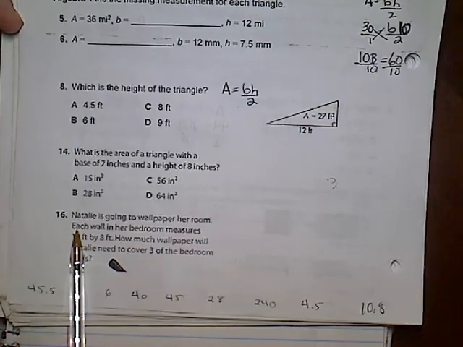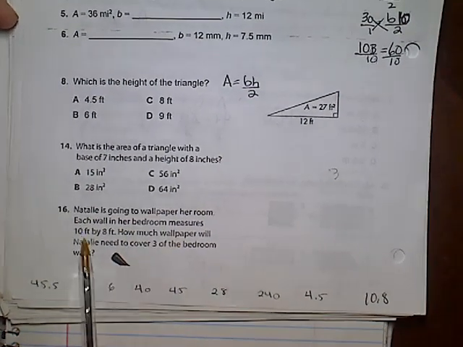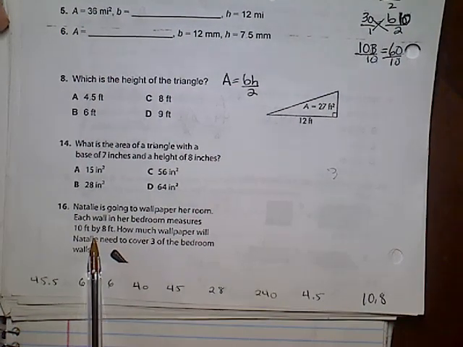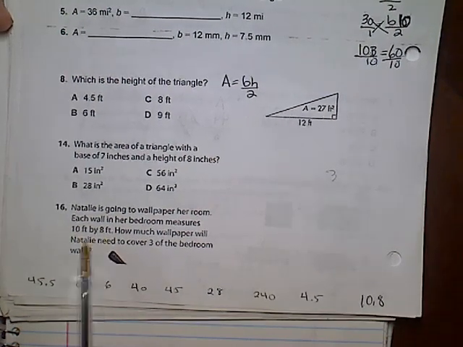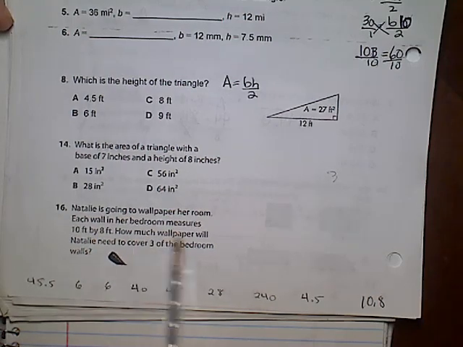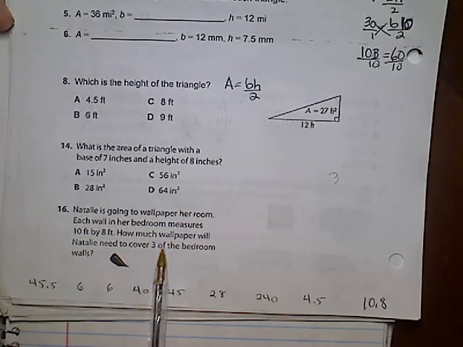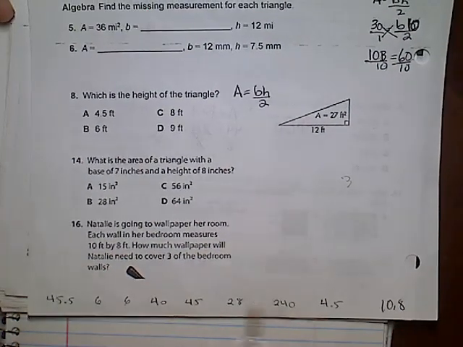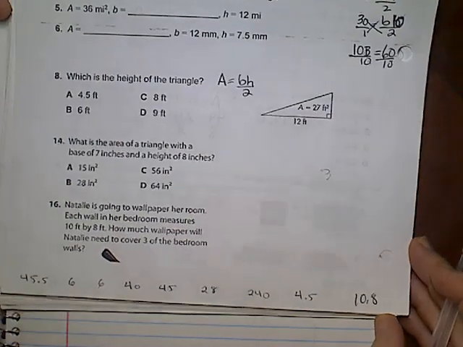Number 16, we've actually had this before. So her wall in her bedroom measures 10 by 8. It does not say it's a triangle, so we assume it's a rectangle. So find the area of one wall. And how much wallpaper will she need for 3 walls? Right? And here are your mixed up answers. And I think that's it.